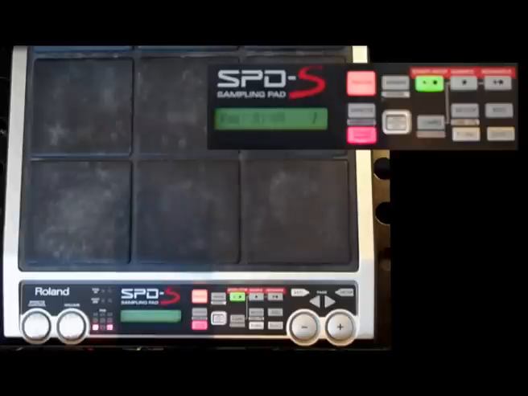You can hear I've missed out one beat there, so we'll put it in this time. And you can go on layering more and more pads on. You just have to bear in mind that the SPD-S has a maximum number of voices it can reproduce at any one time. So if you try to have too many pads going at once, some of them will drop out. We'll try one more thing.